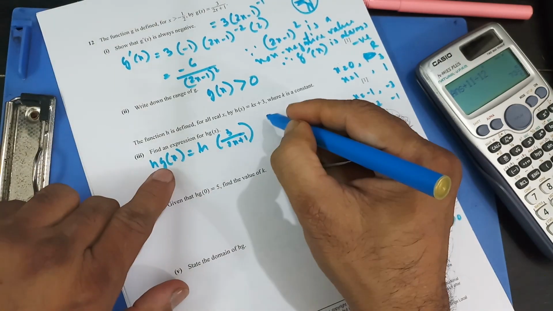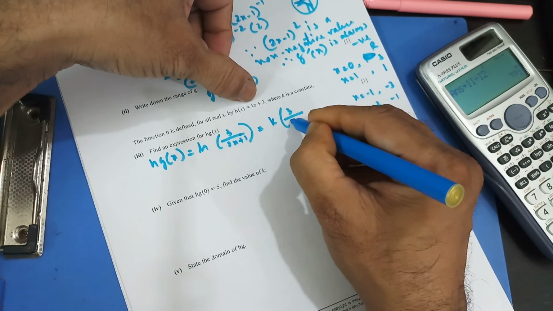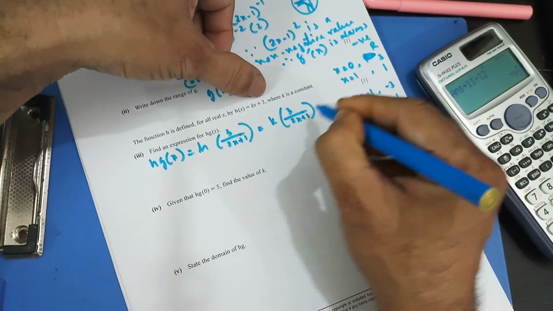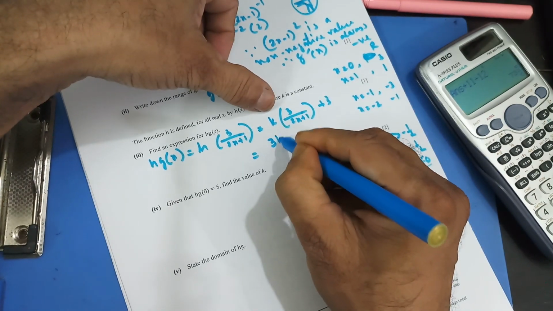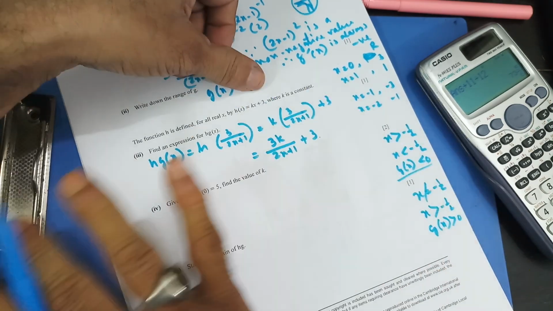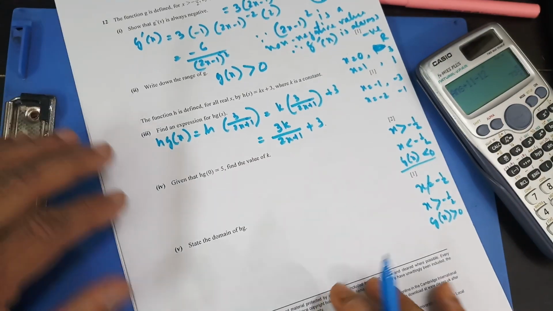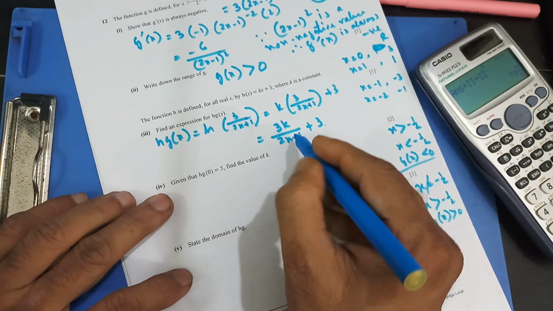Now h of x is like that, so k times 3 over 2x plus 1, plus 3. If I simplify it further, 3k over 2x plus 1, plus 3. So that's done.